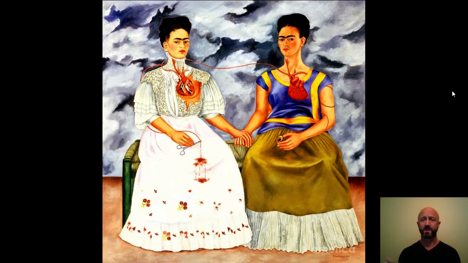Now, the point that she wants to make is this: the figure on the right, if you get in close on her, is holding in her hand a little cameo of Diego Rivera. You see her heart up there is healthy and happy, and the vein twists around, goes all the way down to Diego Rivera, and then goes through her heart and goes over to her other alter ego, her more Western side.